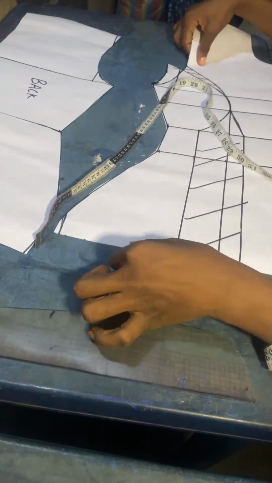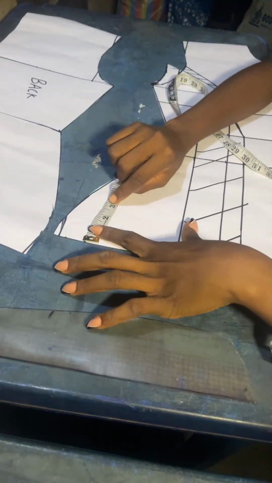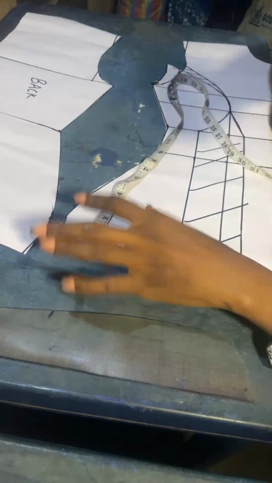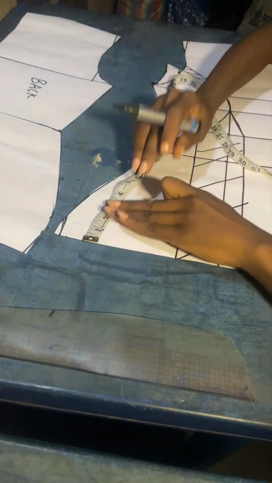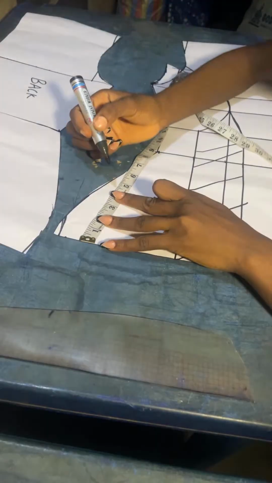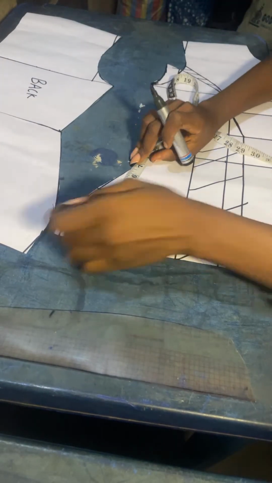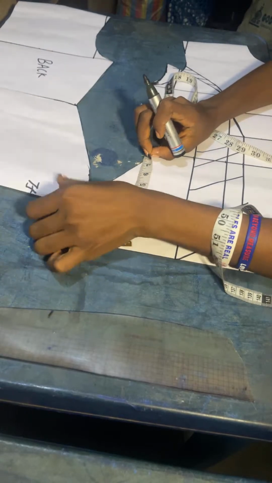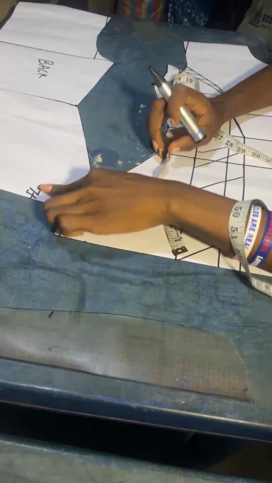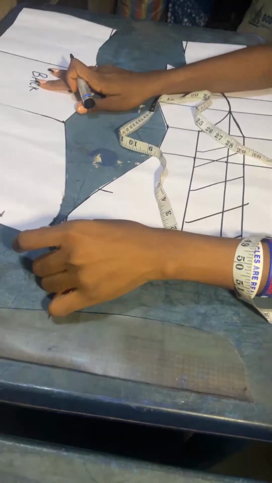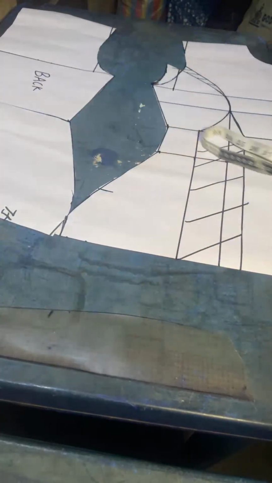So I'll be coming up with 4 inches, 4 inches is okay for the side. Same thing with this. For the back, I think the back should just go straight.